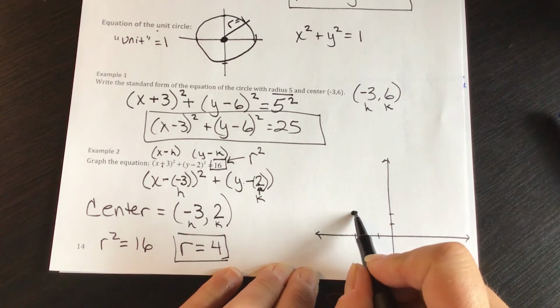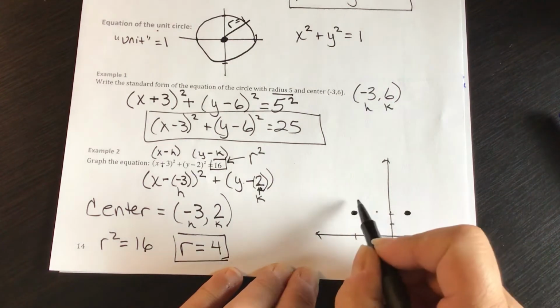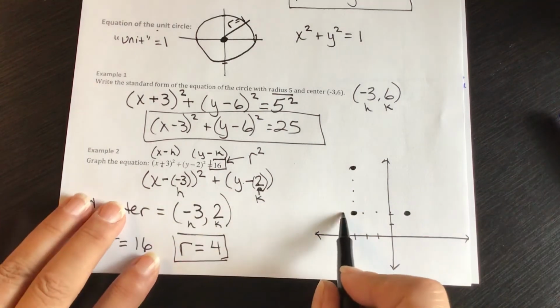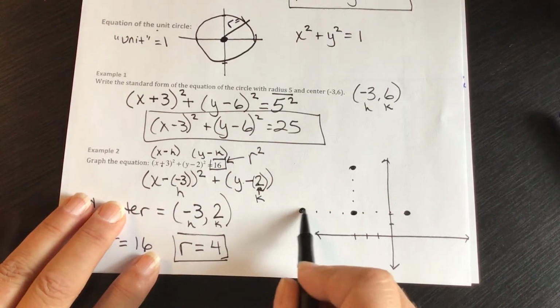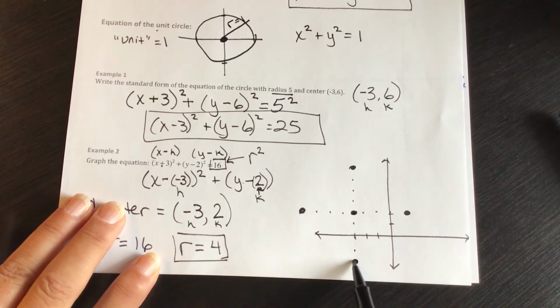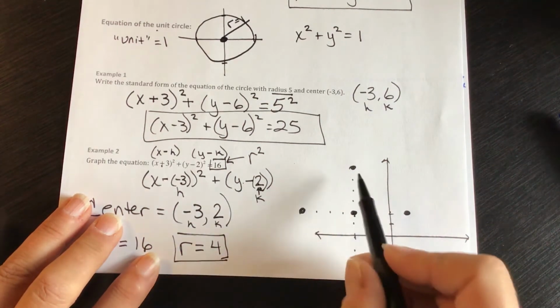So from the center, 1, 2, 3, 4 up. 1, 2, 3, 4 left. 1, 2, 3, 4 and down, 1, 2, 3, 4. So these points are 4 units away from the center.